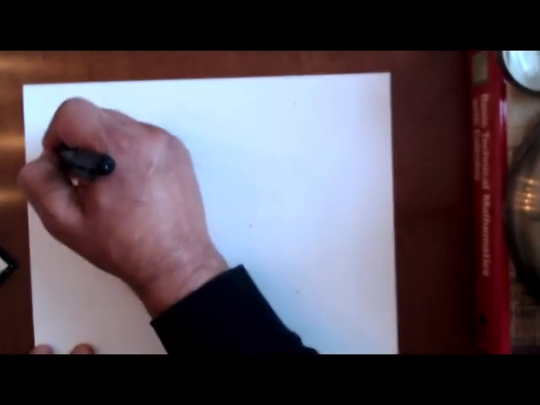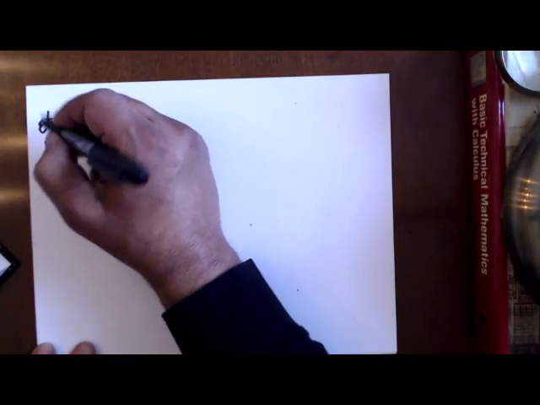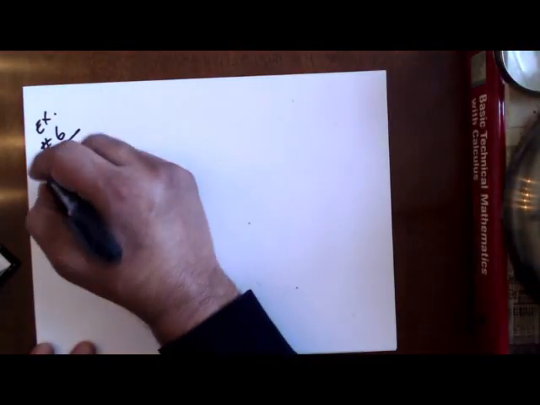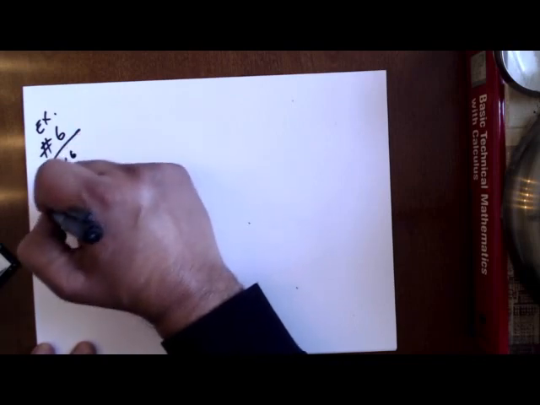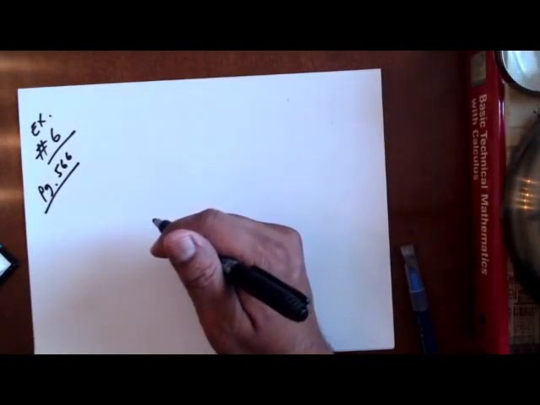So now, let's do one more example, example number 6. Right, example number 6 is on page 566. And here we have a case where it's talking about the stock market, right?